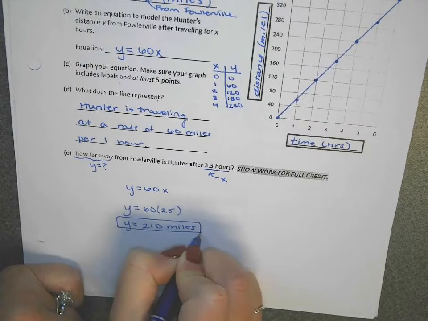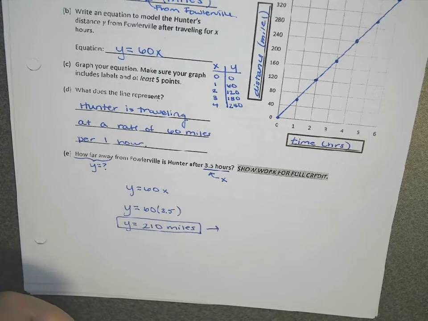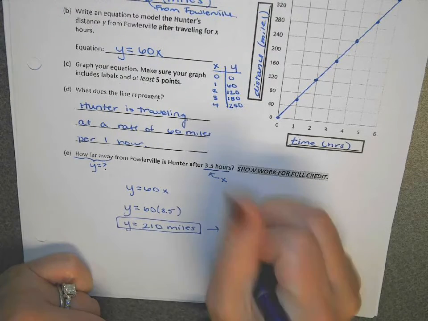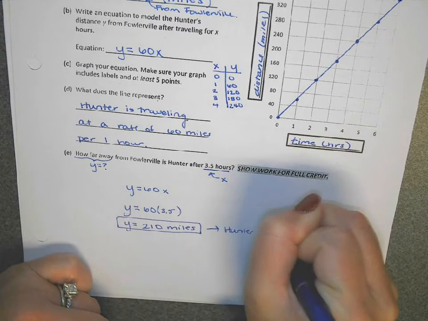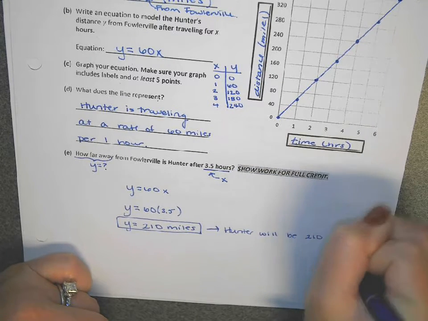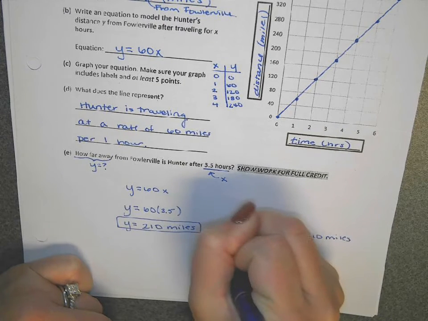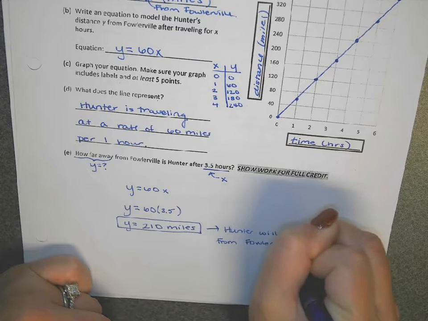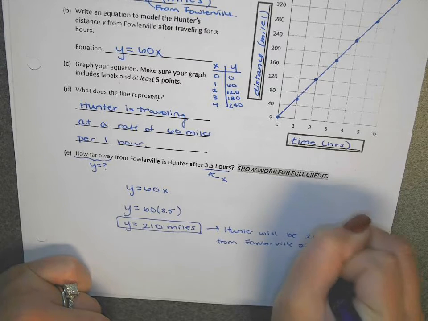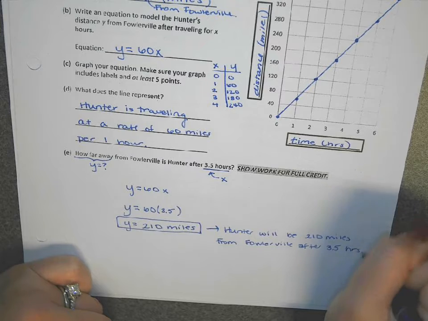I should always write this as a sentence. If I'm answering a question like this, if I'm working in a story problem, I should answer it as a sentence. So Hunter will be 210 miles from where? From Fowlerville. After 3.5 hours.